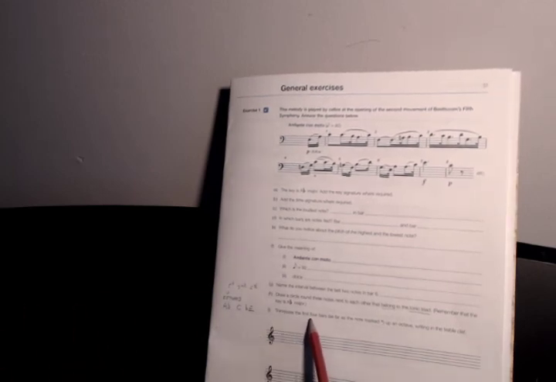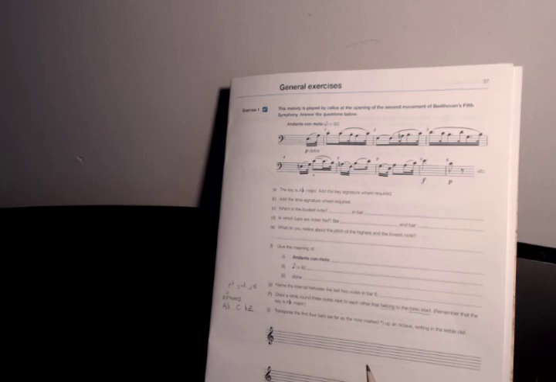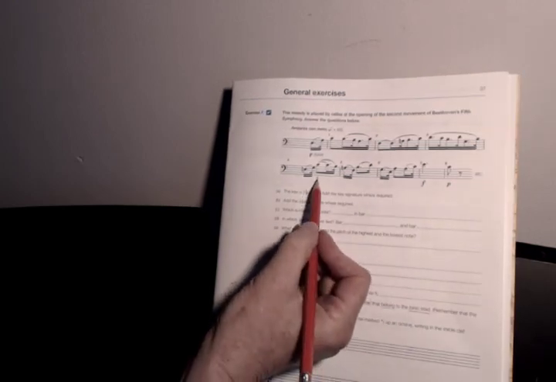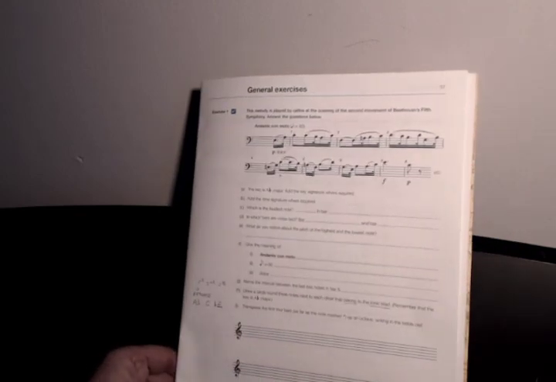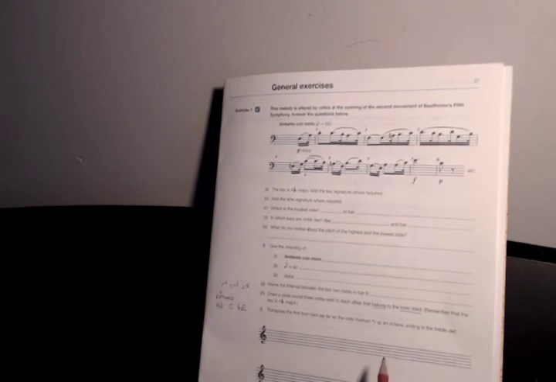All right, transpose the first 4 bars as far as the note marked with an asterisk. Again, it's all about reading the question. So as far as there, and I would make a note of that. So you're looking to the middle or after the first beat of bar 4. So just make a note, bar 4. So bar 4 needs to be around here somewhere, just so that you don't make a mistake on that.